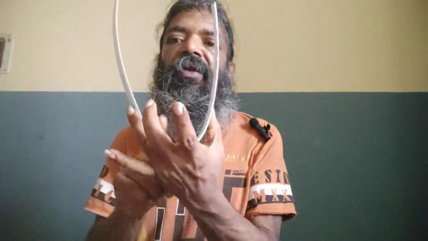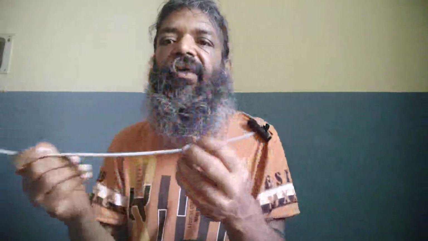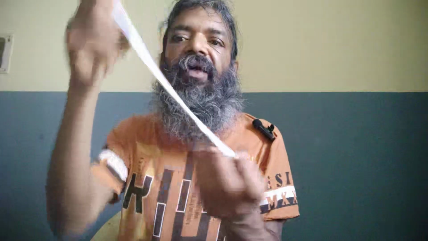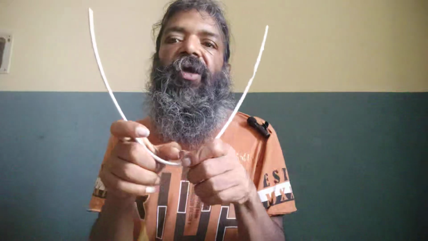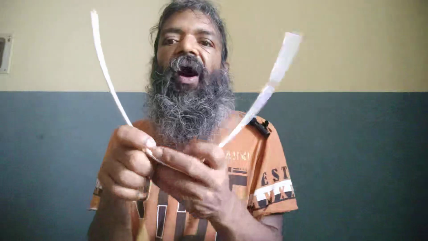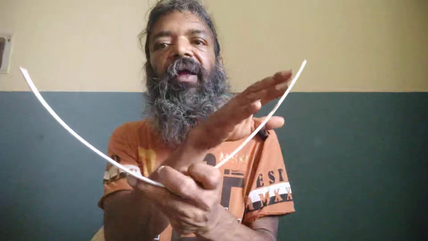If this is the origin, then when t equals 0, the height is 0. Whether t is minus 1 or plus, y is always positive because it's t square. So this is a parabolic shape.